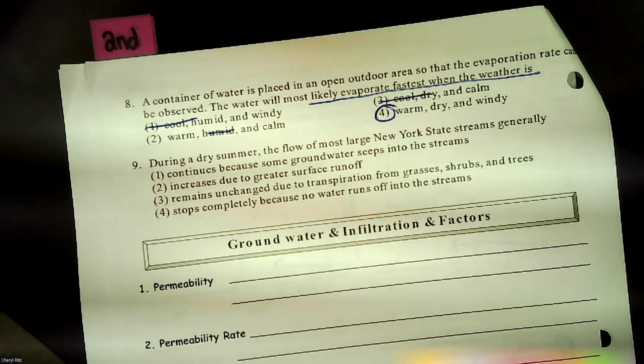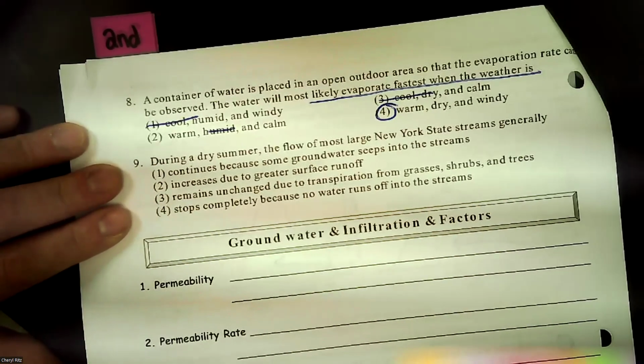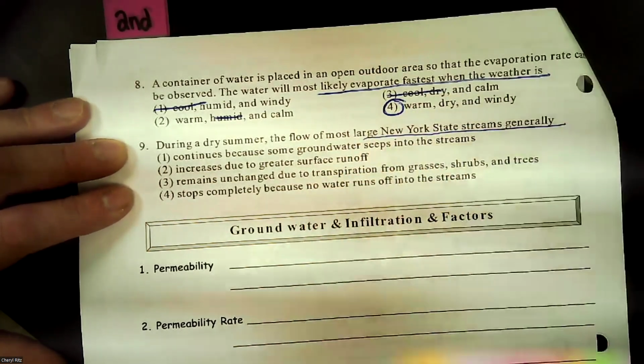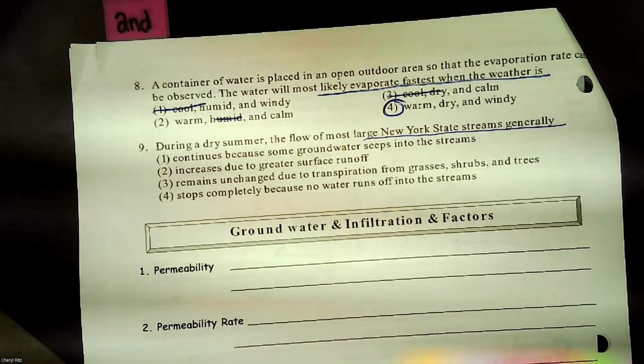water is spread out. And finally, during a dry summer day, the flow of most large New York streams generally does what? Which one did you pick first? Let's go through this. You might not know this one. Okay, that's exactly what I thought. Now I want to see everybody's answers because everybody did the homework. Okay, so first of all, which one can we get rid of? You guys have lived here long enough. Large streams in New York, generally, one of them's wrong because we live here. Which one do you know is not true about rivers in New York State?